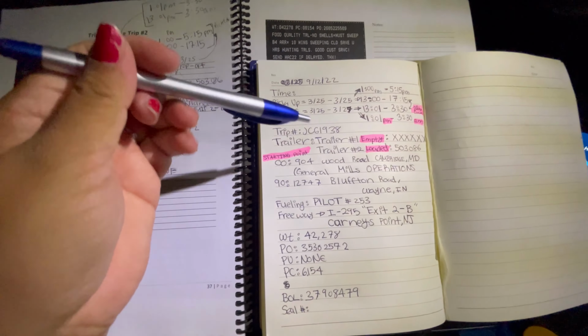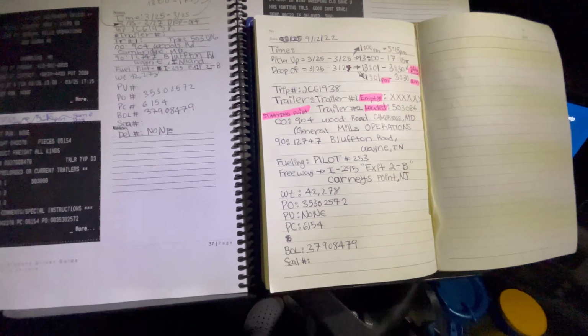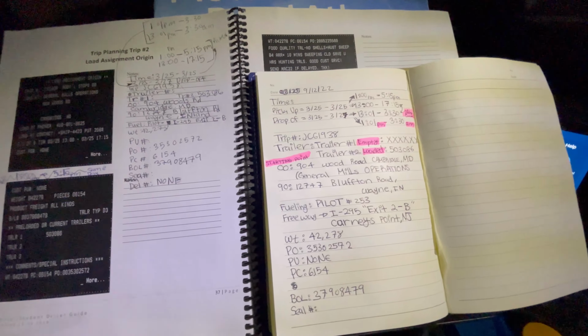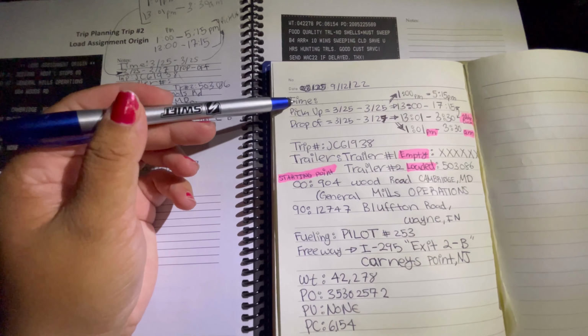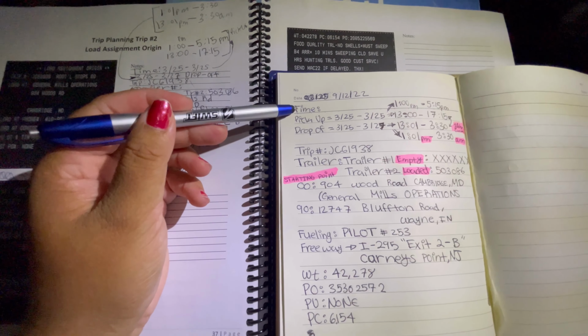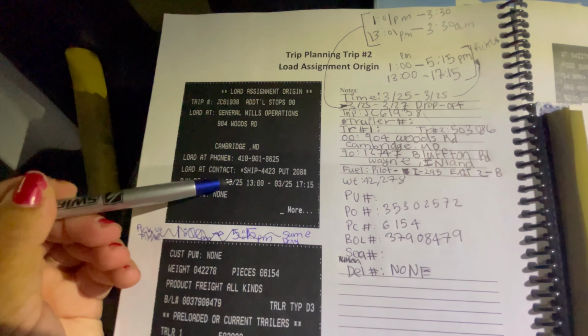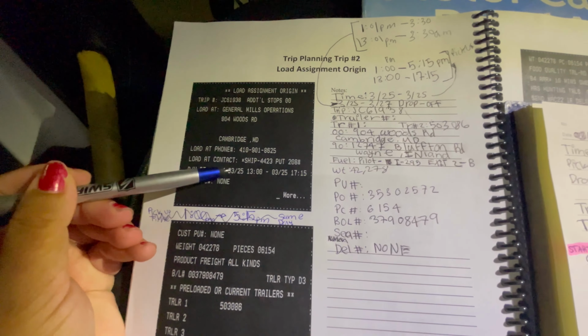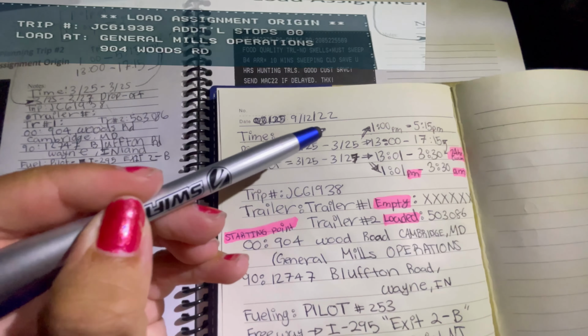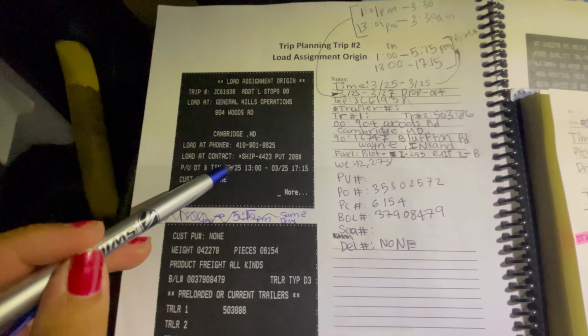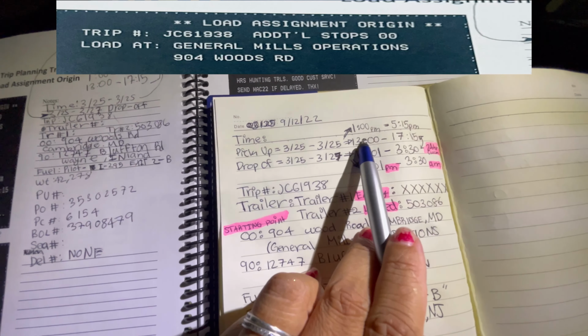I wrote everything down ahead of time just because that is going to save us time. So for trip planning, first you want to write down the time they're giving you to pick it up and drop it off and all that good stuff. For example, right here it's telling you that you are supposed to pick up this load March 25. I wrote it down here, March 25 to March 25. If it says March 25 to a different date right here, you would just write that date that they're giving you. And then I'm writing down the time.